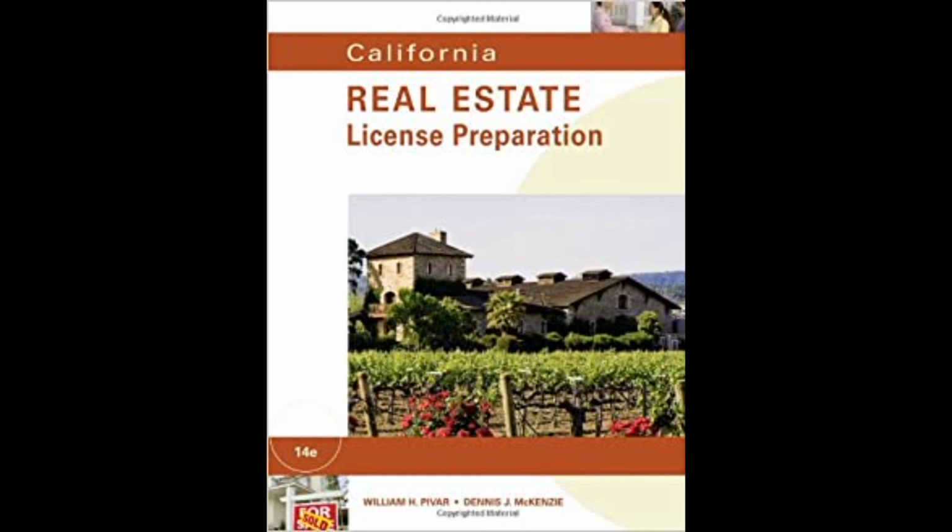5. In California, the term real estate is synonymous with A. land, B. fixtures, C. real property, D. personal property. 6. Real property is not A. land, B. real estate, C. appurtenances to land, D. movable.